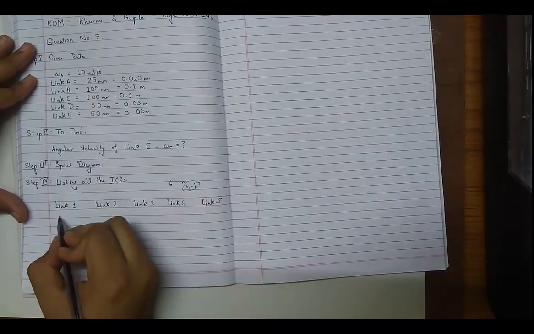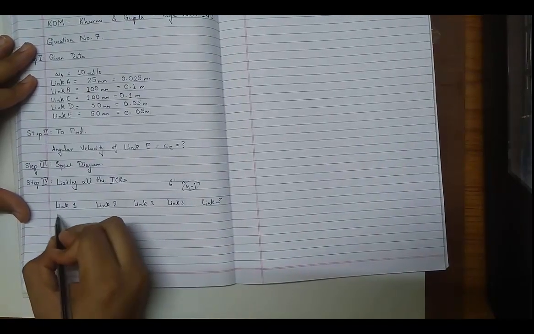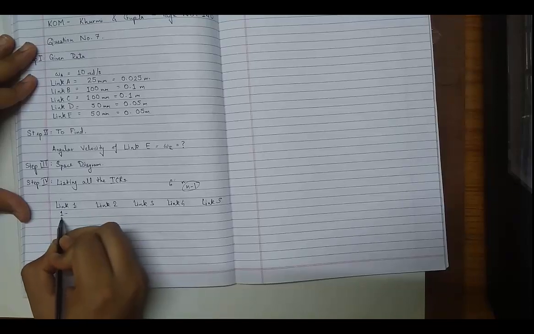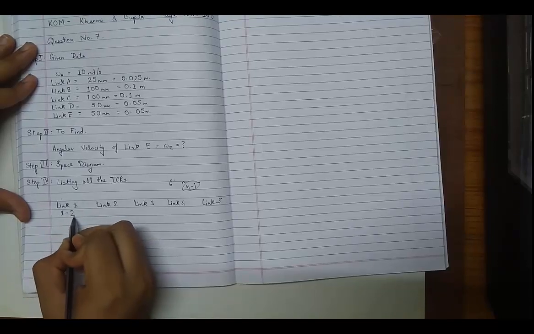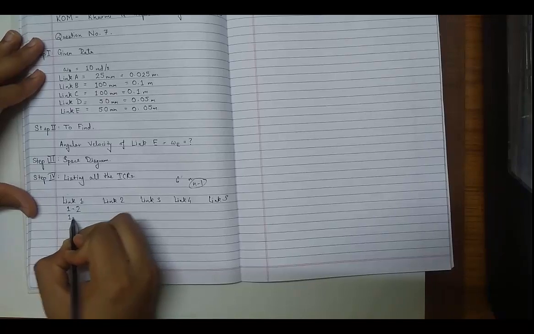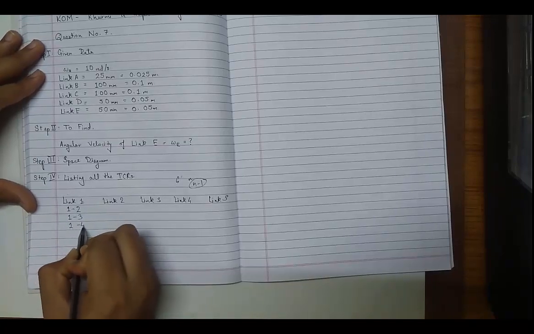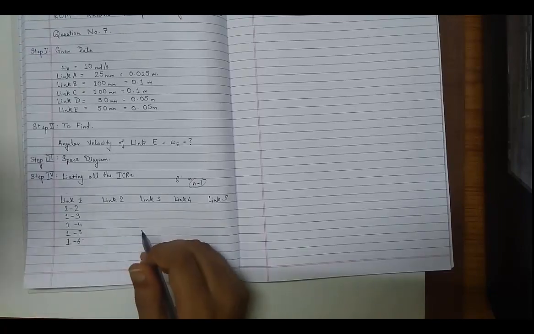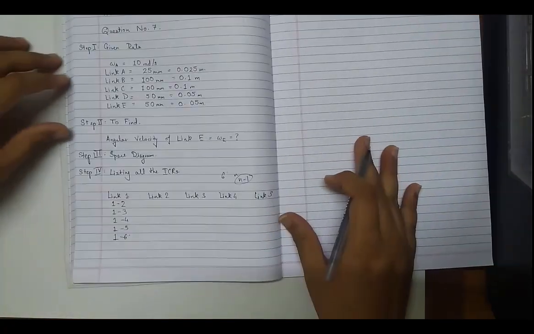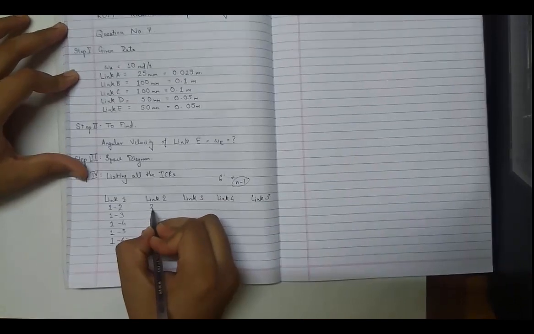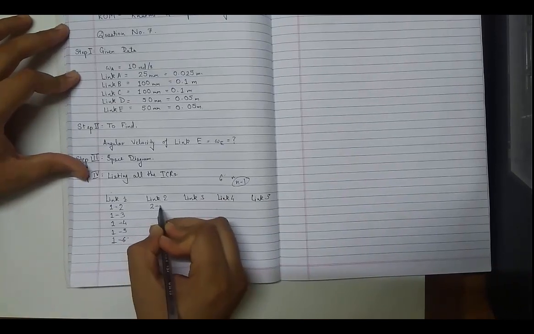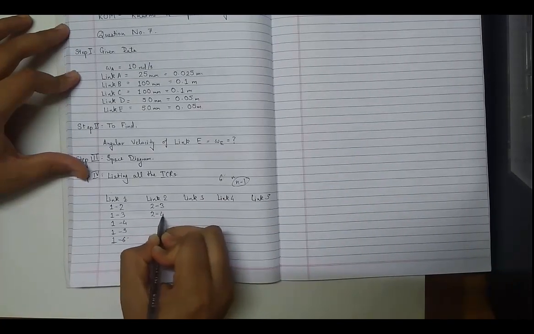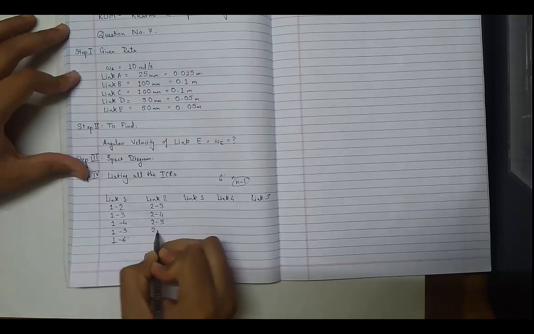Then whenever you are numbering ICRs, how should it go? 1 number bigger than 1. 1 2. Then 1 3. 1 4. 1 5 till what? Link number 6. We are done with that. Now link number 2. Bigger number than 2. 2 3. 2 4. 2 5. 2 6.